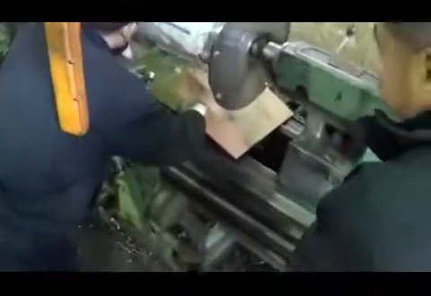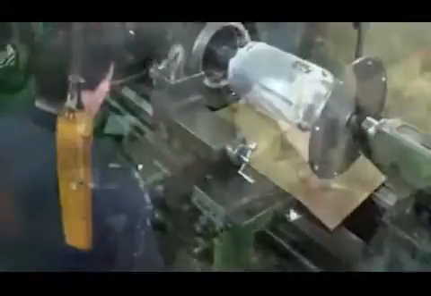The cardboard is to protect from the shavings coming up to the finger.